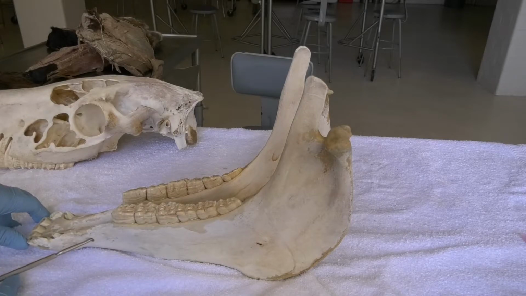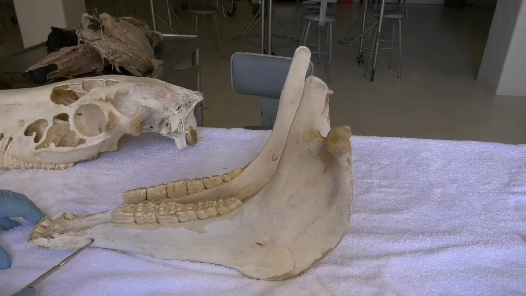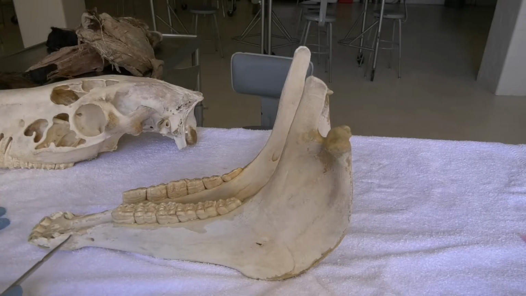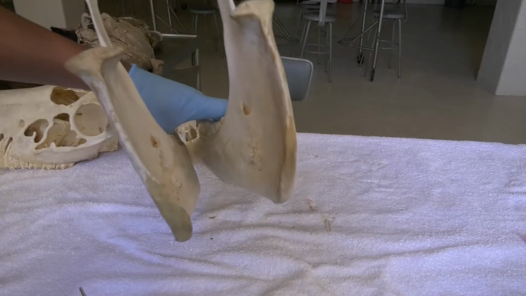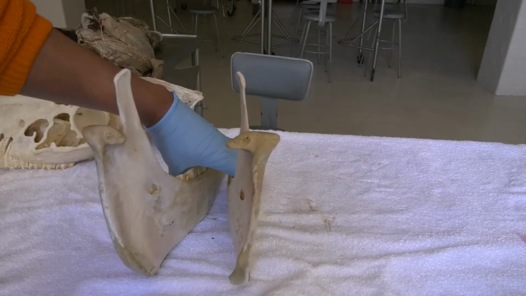And the mental nerve comes out through this mental foramen to go and provide sensation to the lower lip. The mental nerve is the branch of the inferior alveolar, and the inferior alveolar is the branch of the mandibular nerve of the trigeminal.